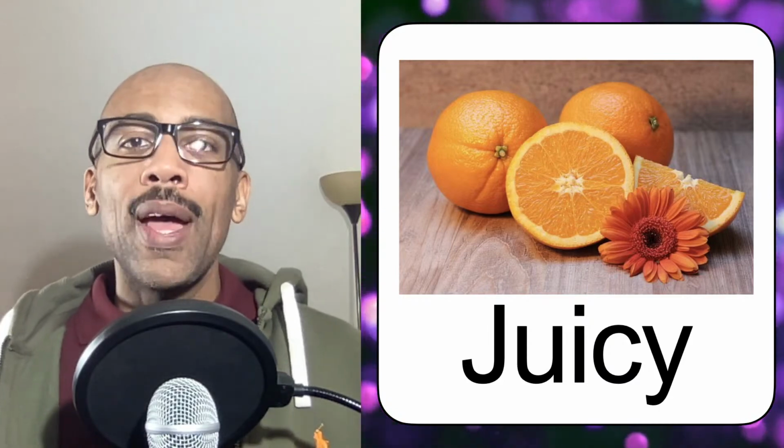Something can be juicy. Fruit can be juicy. I love a juicy apple. I love or enjoy a juicy orange. When you cut into it or you bite into it, the juice just fills your mouth. Grapefruit is bitter or sour, but I enjoy it because it's also juicy.